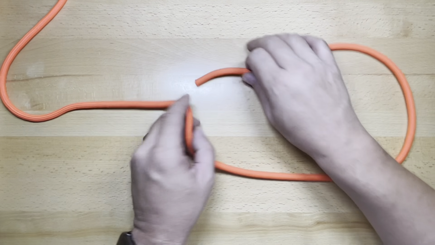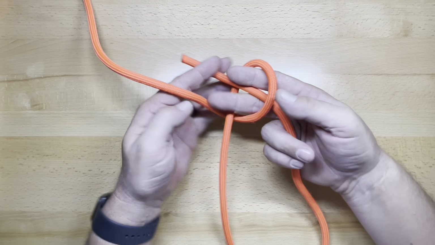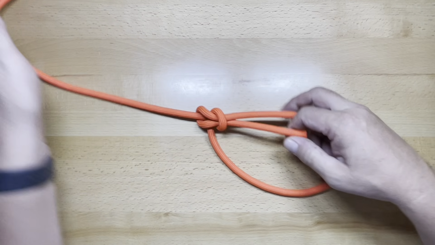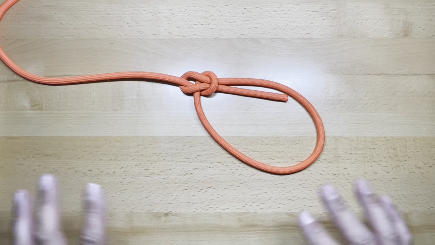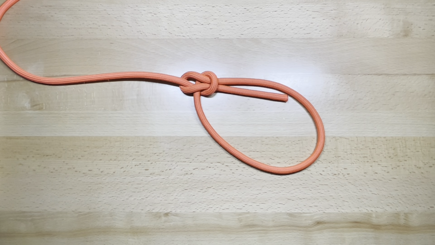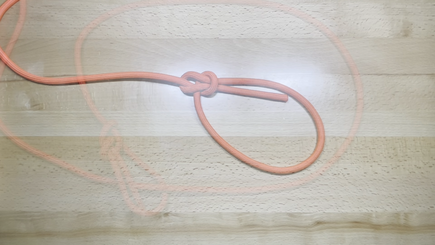And it's more evident in this stiffer line, this Paramax line. So that is the one downside. Now there are variations that help to cure this that we're going to be looking at in just a moment.